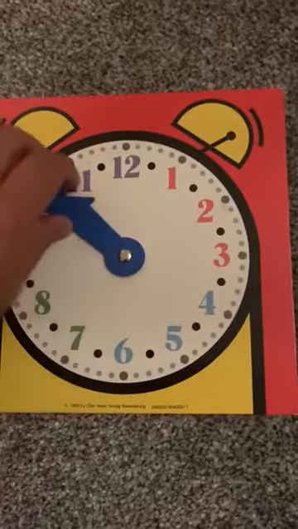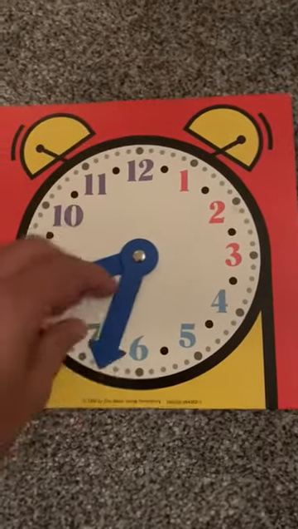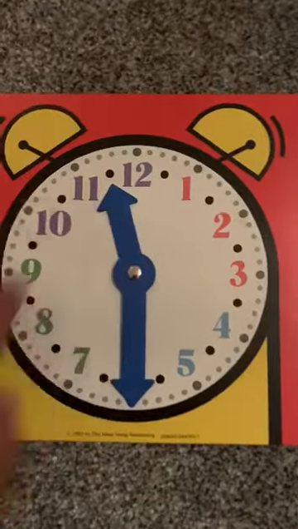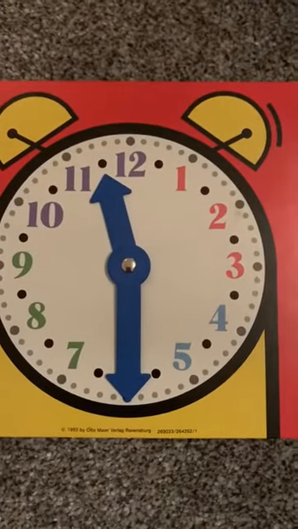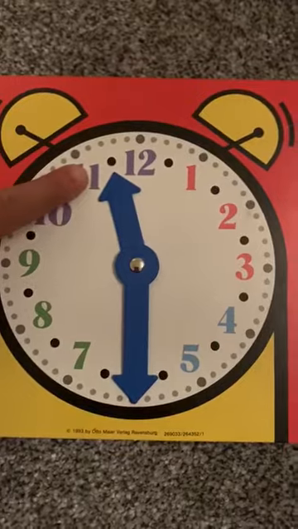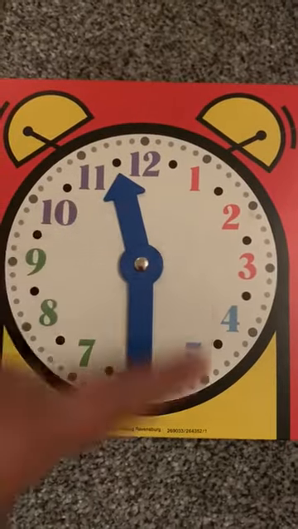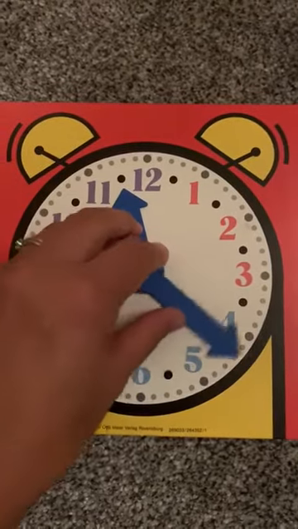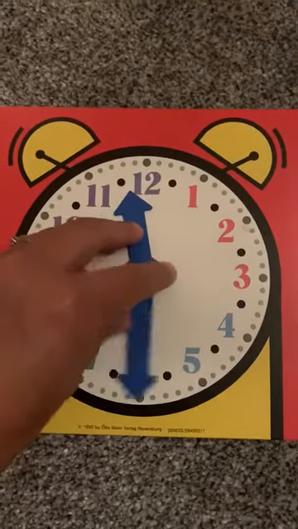One more, let's move it all the way up here. Oh, my hands are getting stuck together. What time is it now, Year 1 and Year 2? That's right, it's 11:30. Well done. We also have quarter past and quarter to.